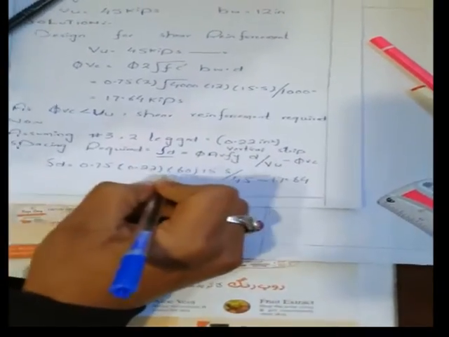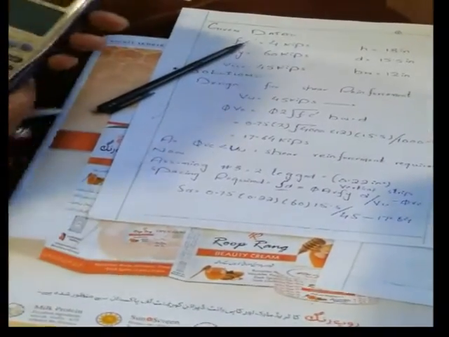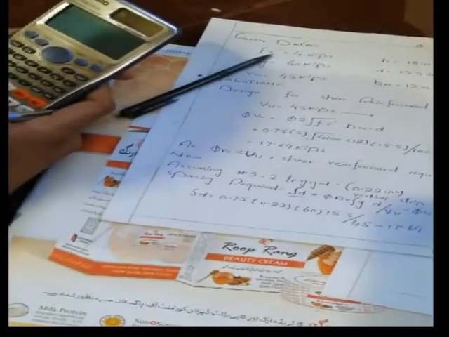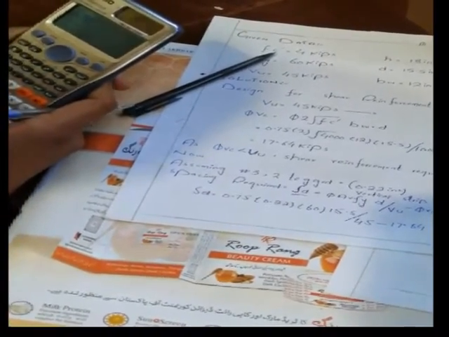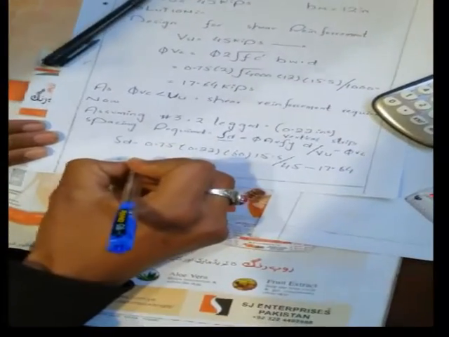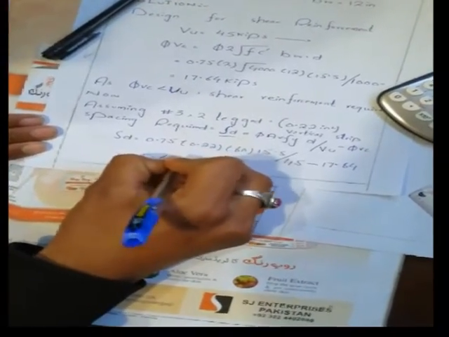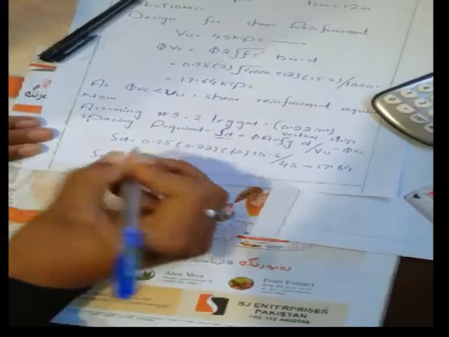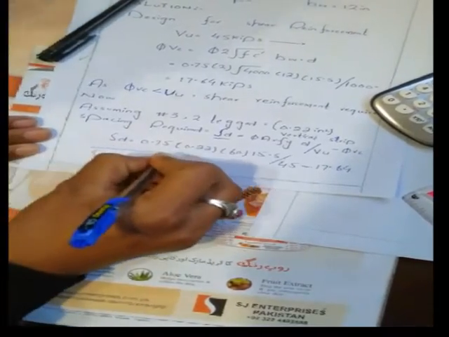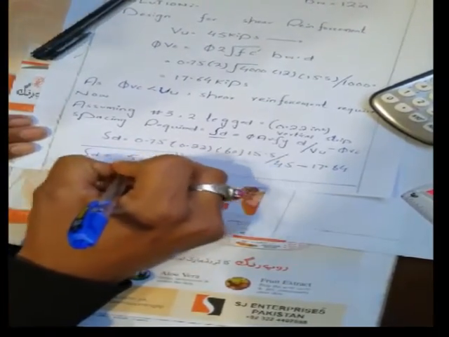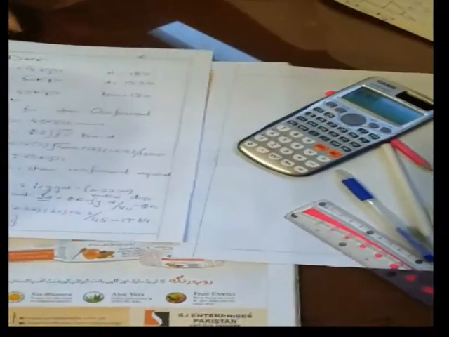Just doing the calculation, we will get the value of s, which is equal to 5.6 inches. This is the spacing required between the two stirrups for the ultimate shear and the phi Vc.